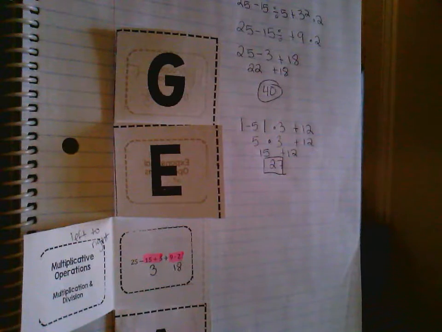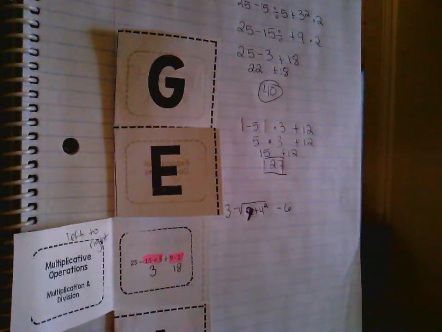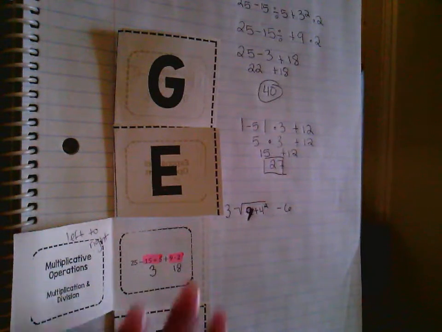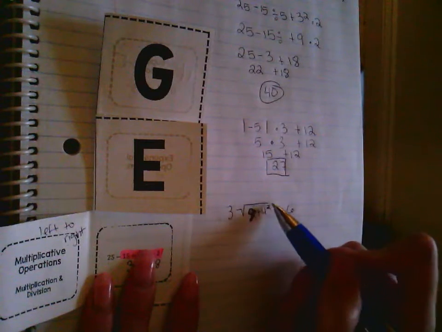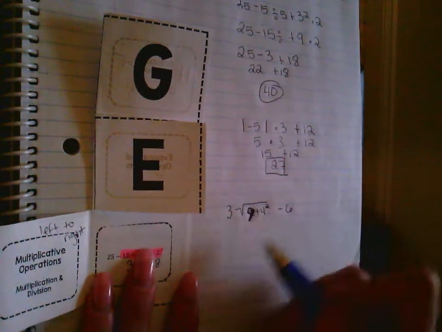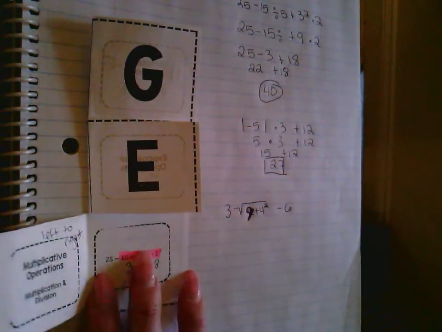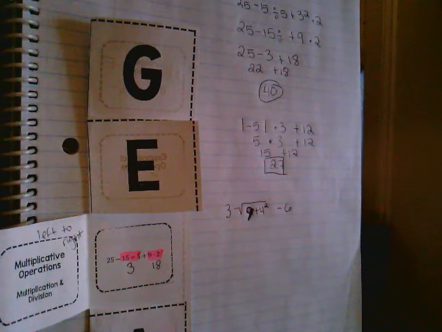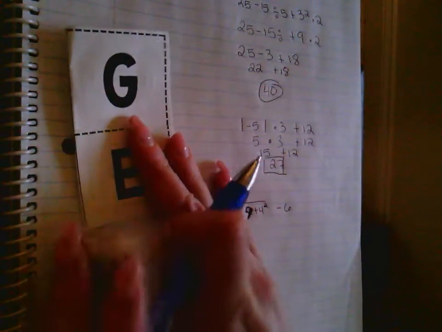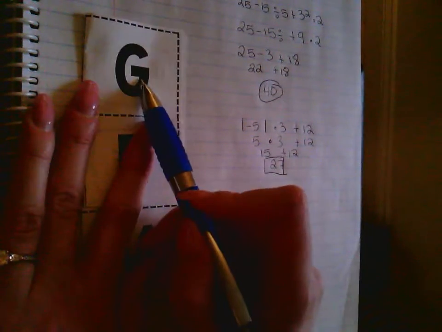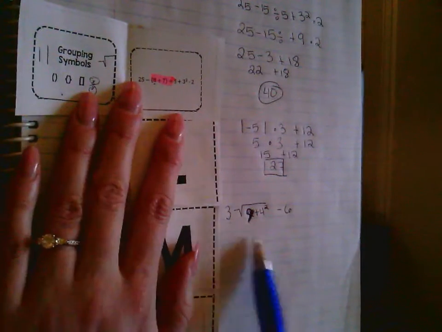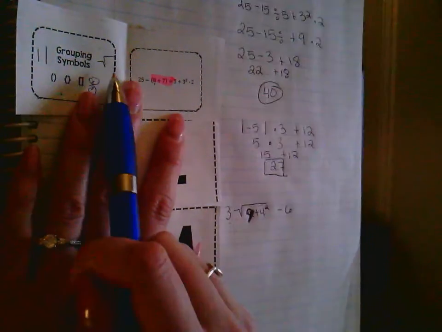We're going to try just a few more. My next problem is, as you see, 3 times the square root of 9 plus 4 squared minus 6. Things are now getting a little bit more complicated. Still, if we use our GEMAS chart, we should be fine. So the first thing we're going to do is we are looking for groupings. Are there any groupings? So when we take a look on our inside, do we see any of these symbols used here? I do see the radical.